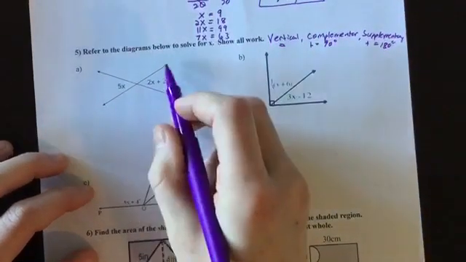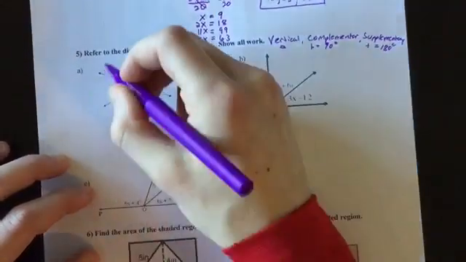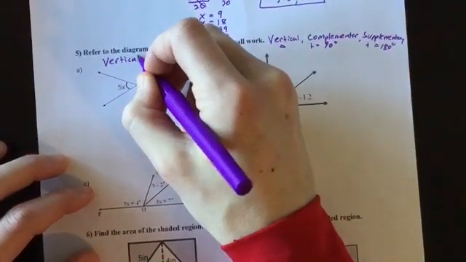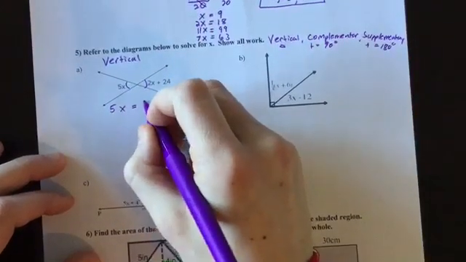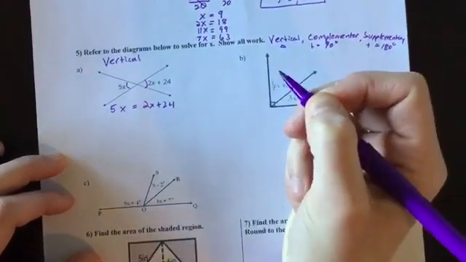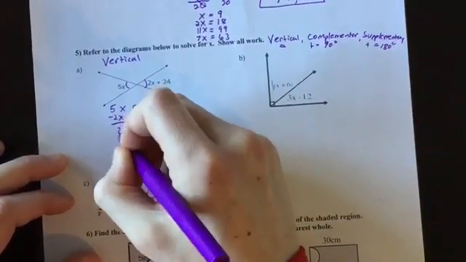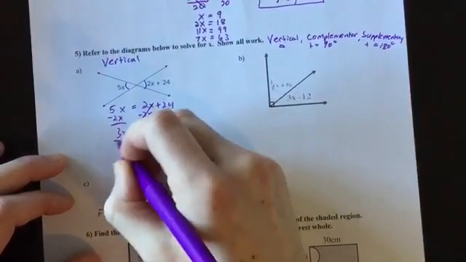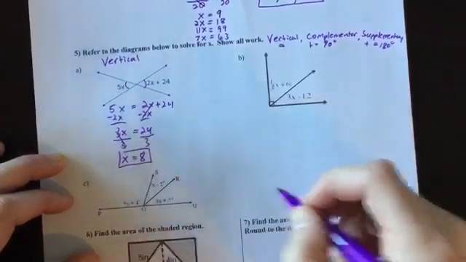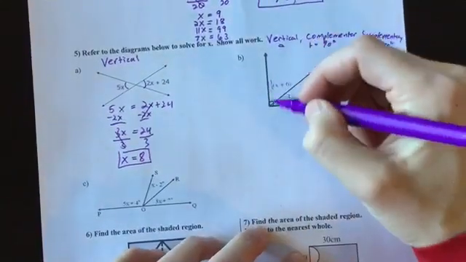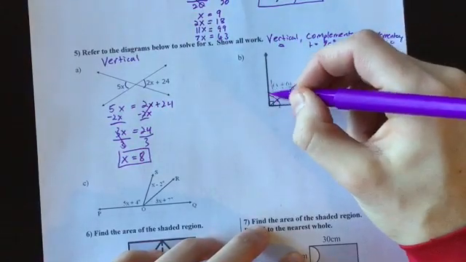If we look at A, 2 intersecting lines, we've got opposite pairs. That tells me these are vertical angles, and vertical angles are equal, so we'll set up the equation 5x equals 2x plus 24. So solving for x, subtract 2x from both sides. 3x equals 24. Divide both sides by 3. X equals 8.